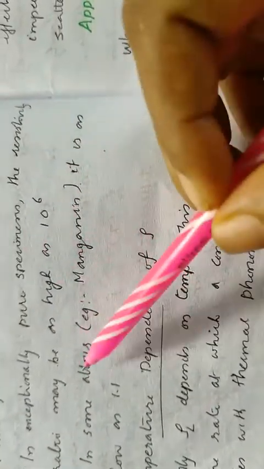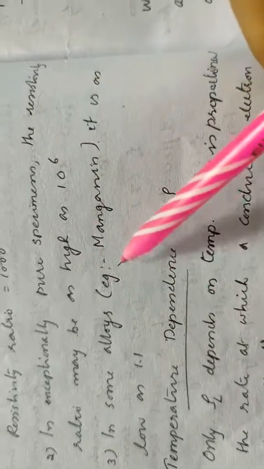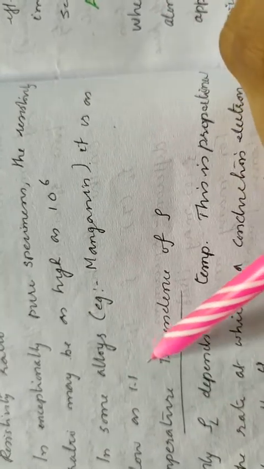In exceptionally pure specimens, the resistivity ratio may be as high as 10 to the power 6. In some alloys, like magnesium, it is as low as 1.1. Okay, now we have to discuss the temperature dependence of resistivity.